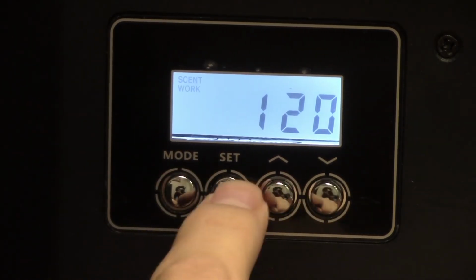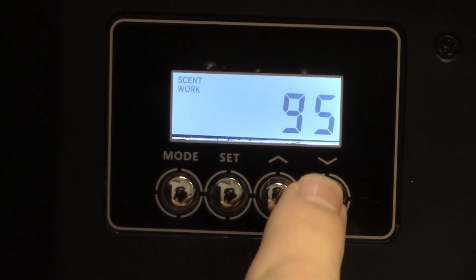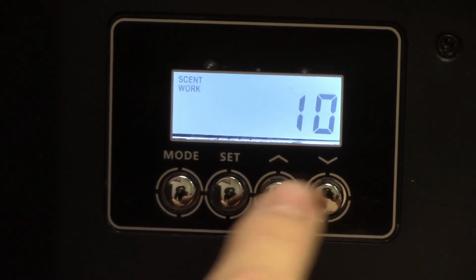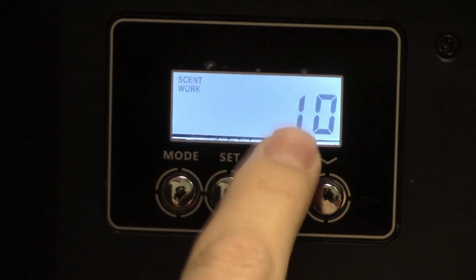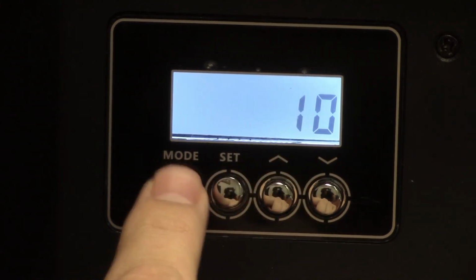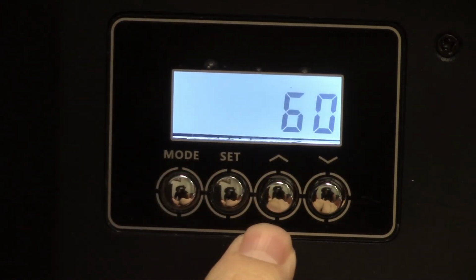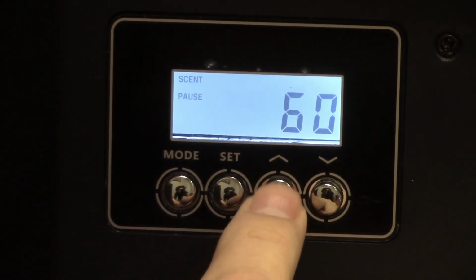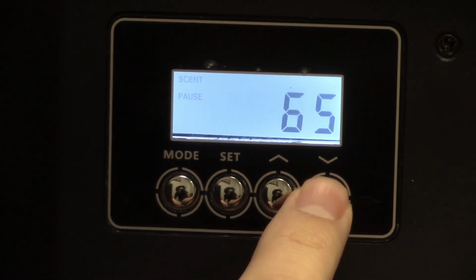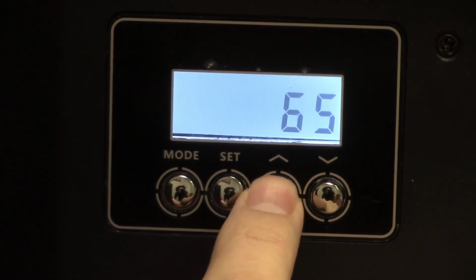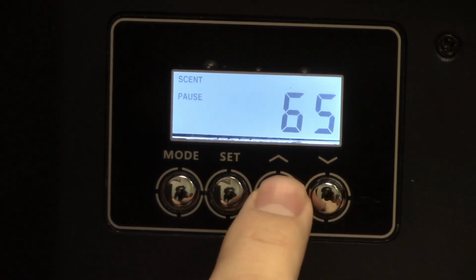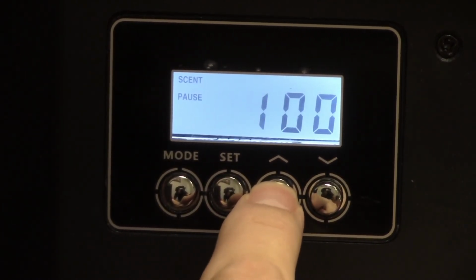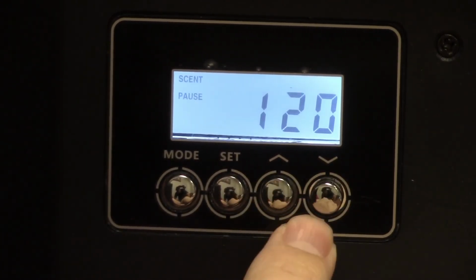Now this is in seconds and we use the up and down arrows to adjust the number of seconds. For the scent work, we're going to go down to a 10-second spray. This will be the length of spray in seconds, so this will spray for 10 continuous seconds. Press mode again, and this will be the interval between sprays or the scent pause. So again, we use the up and down arrows. So for a more intense fragrance, you're going to want a longer spray and shorter interval. And for a less intense, you're going to want a shorter spray and a longer interval. So we're going to go to a 120-second interval between sprays using the up and down arrows.